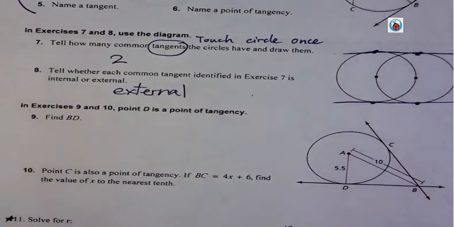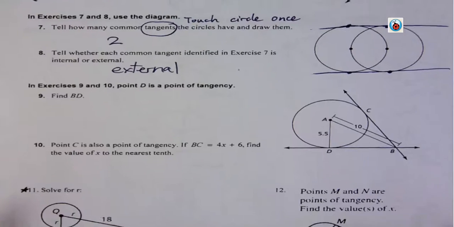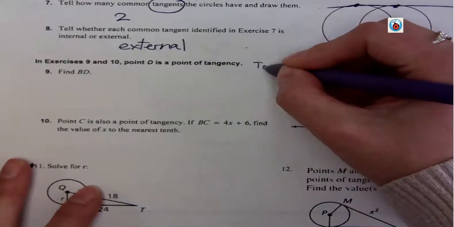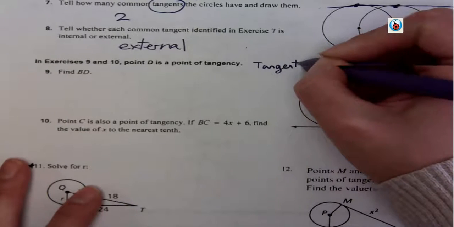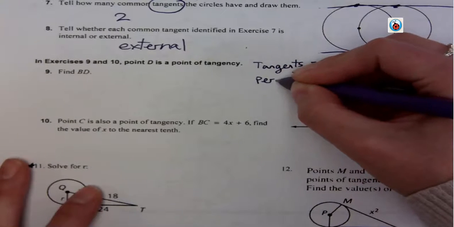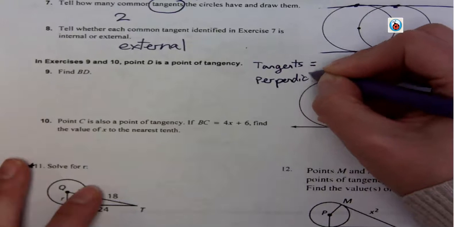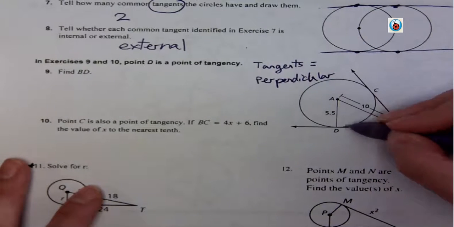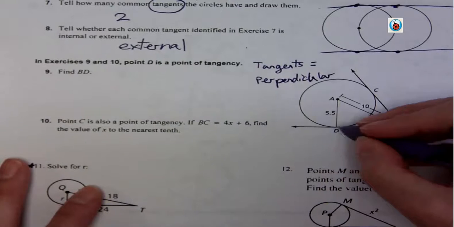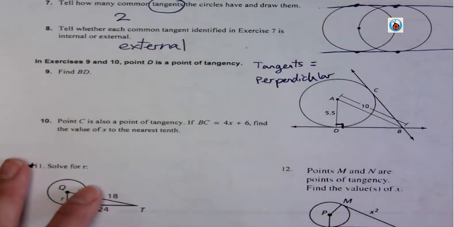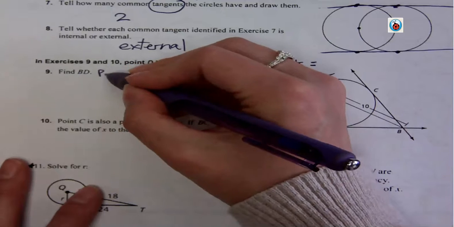Alright, in these next ones, we're going to remember that tangents equal each other and are perpendicular. So here, they've already drawn a triangle for me. This is our tangent, which means this is a right angle. And so all I have to do is my Pythagorean theorem.